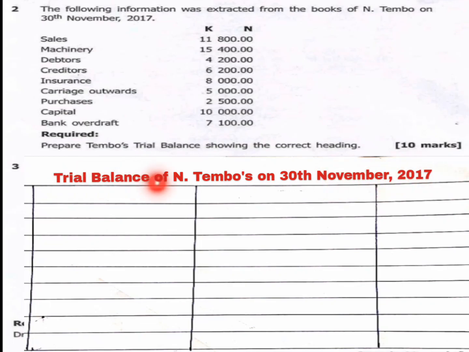Then here we need to write the details. Of course, when you go there in an exam, you're going to find that the details, the debit column and the credit column will be done for you.